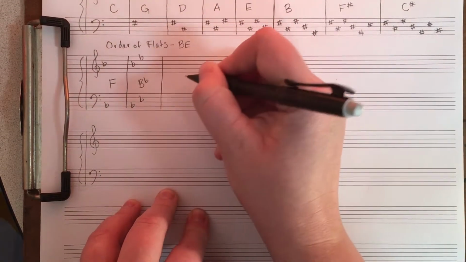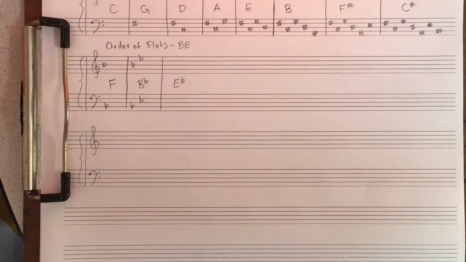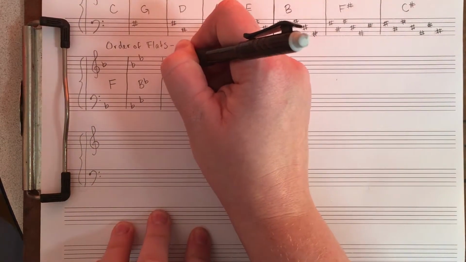The next key is the key of E flat. It has 3 flats, B flat, E flat, and A flat. So we're going to place those first 2 that we already know.